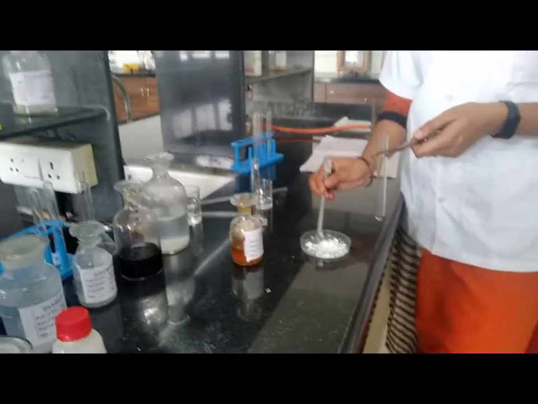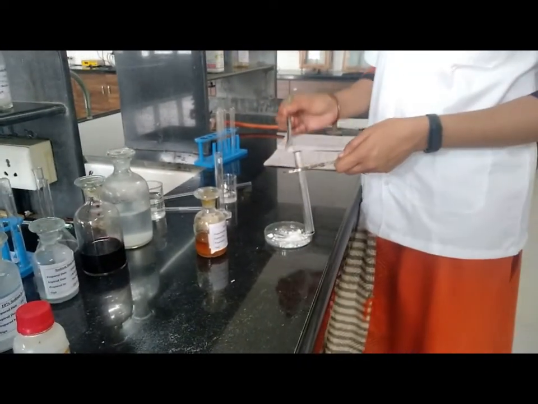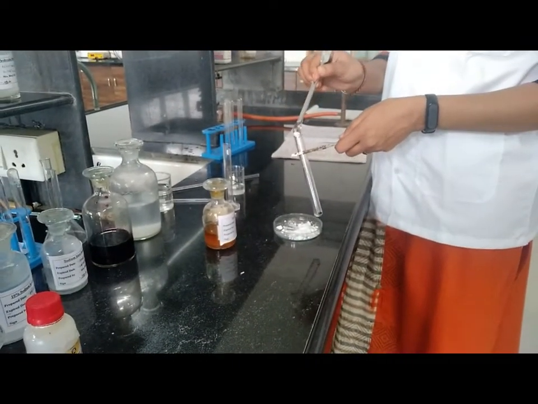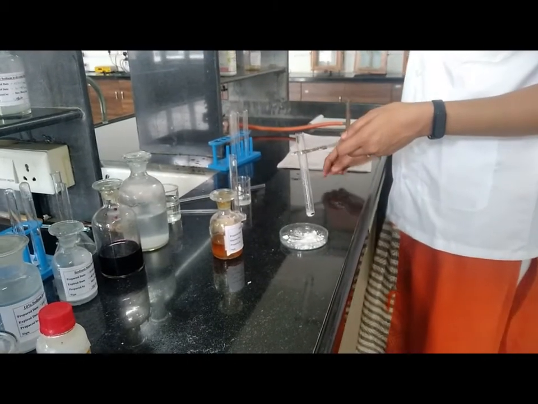Next is action with FeCl3. Again take approximately 0.1 to 0.2 gram of sample.